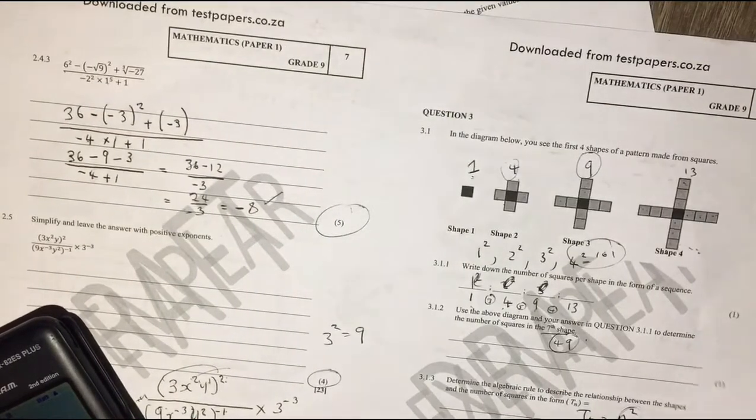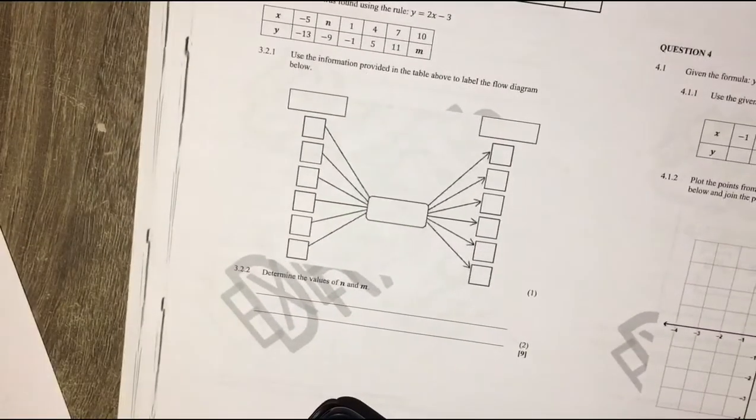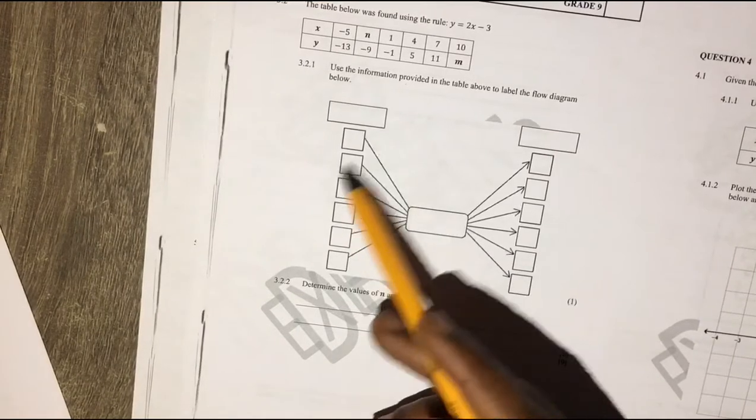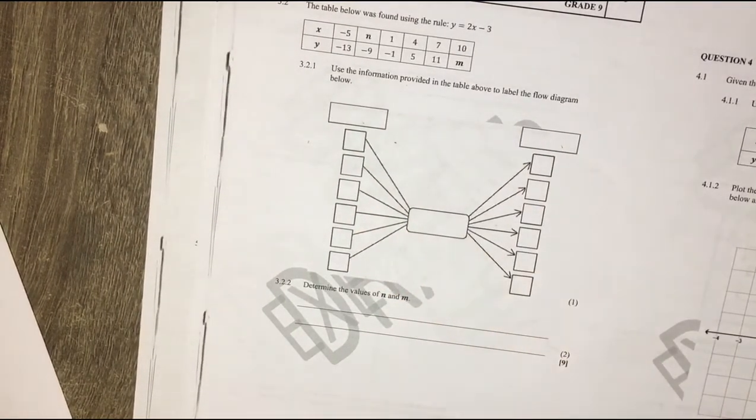Okay, because of the load shedding, I think we should just end it there. But the rest is fairly easy. This is relationships. You just substitute input and output, and then you square there.